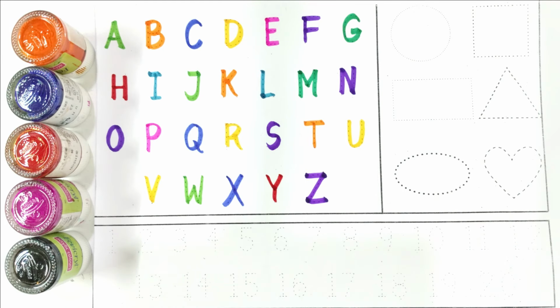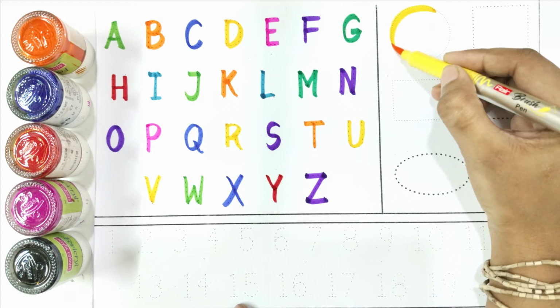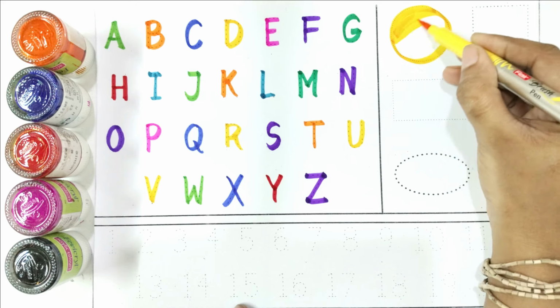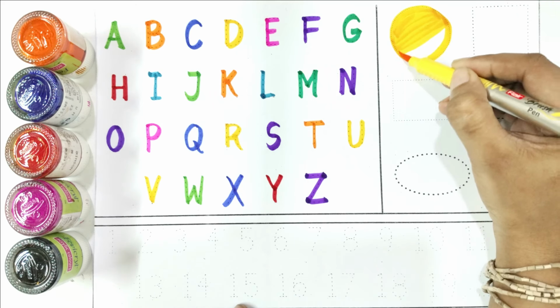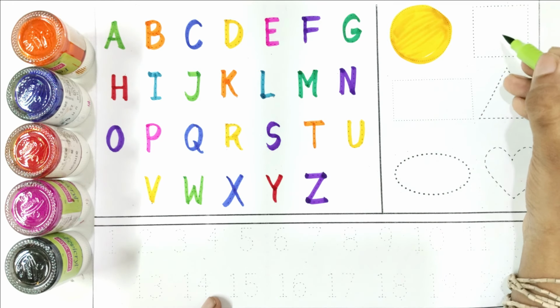Say with me, shape name: circle. Again say with me, circle. Say with me, shape name: square.